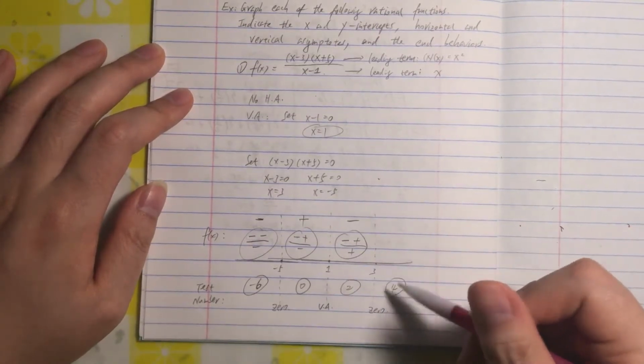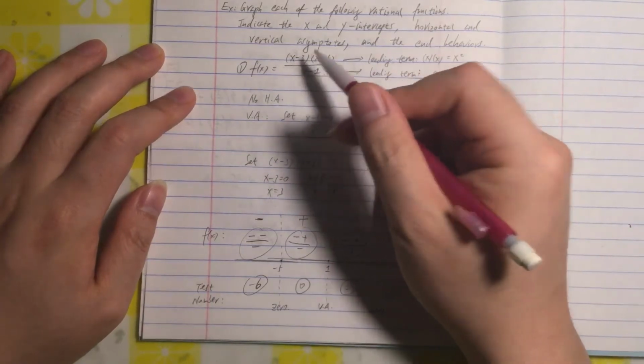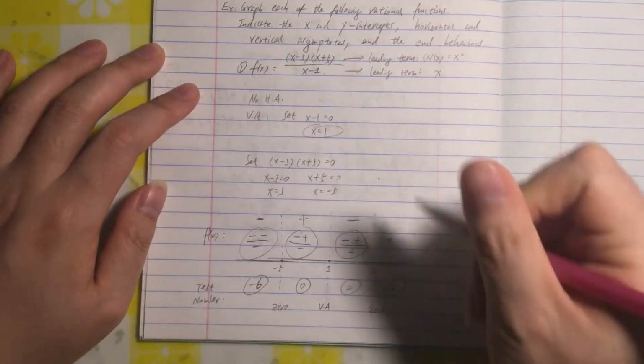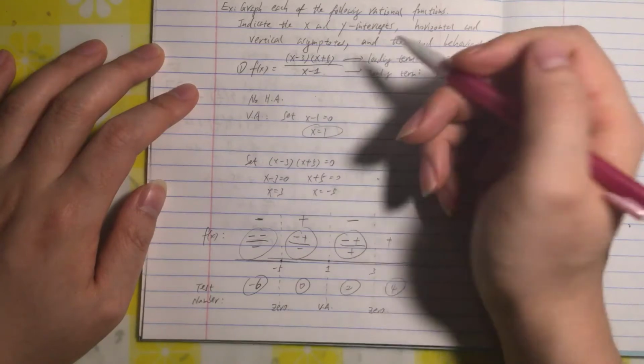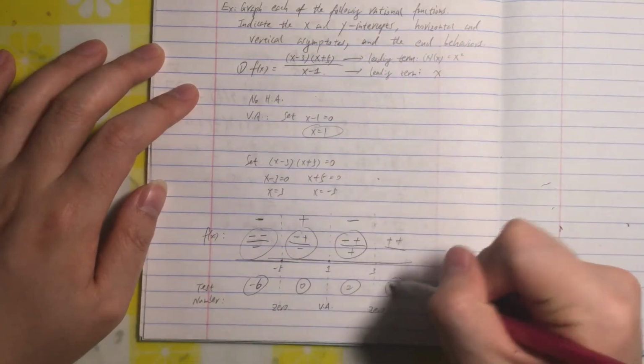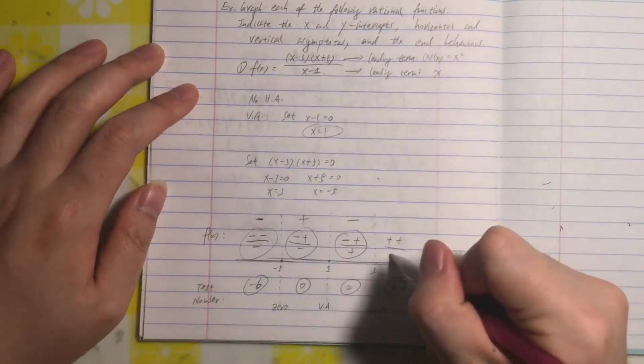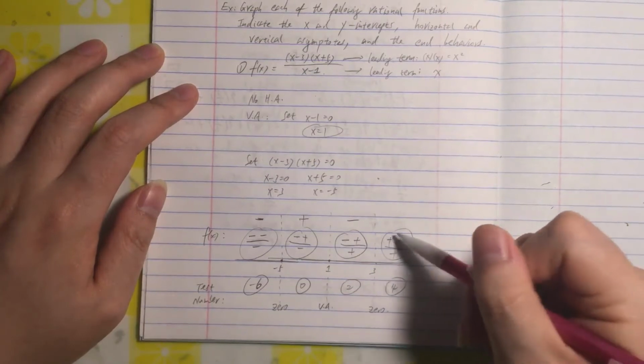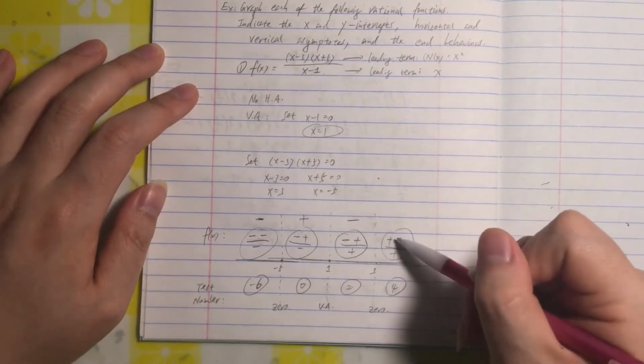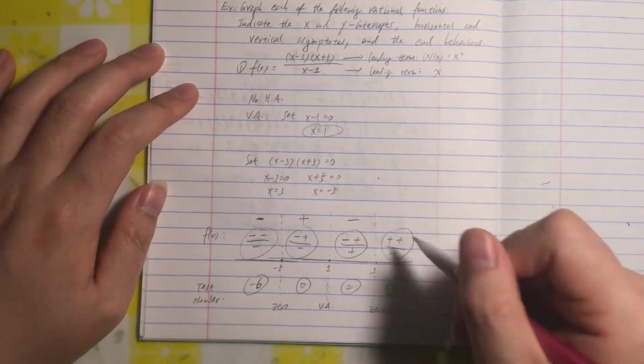Next, plug in 4. 4 minus 3 is positive. 4 plus 5 is positive. On the bottom, 4 minus 1 is also positive. Positive number times positive number is positive, and then positive number divided by positive number is positive.